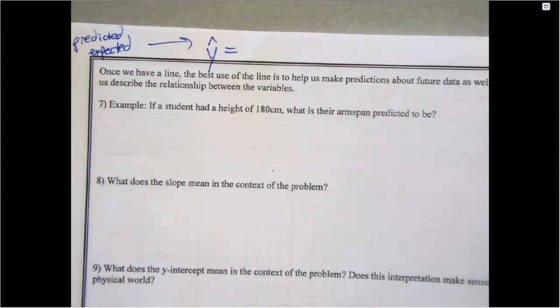We can't say y equals because it's not true that every y value is on that line. We expect it to be on the line, but some people have bigger arm spans than height, and some people have bigger height than arm spans.